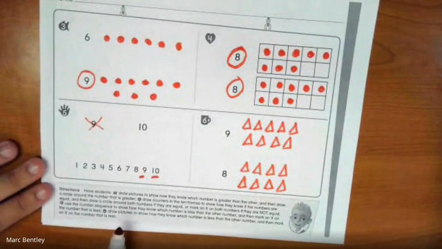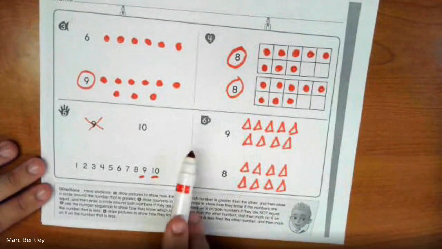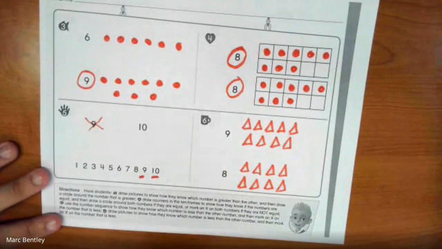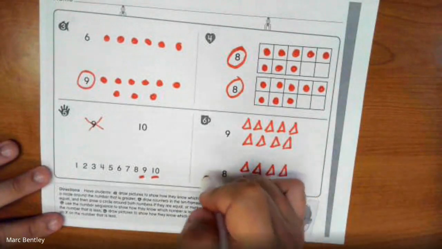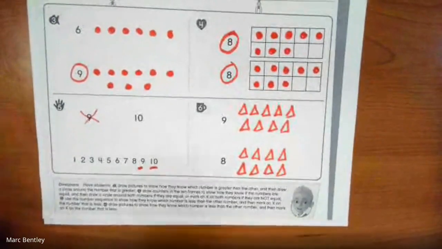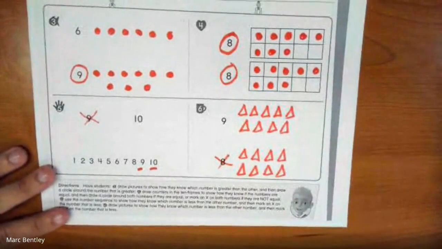So as you can see from the pictures, I have more triangles in this top half than the bottom half. Therefore, I am going to put an X on the number 8 because I have less triangles, so I know that 8 is less than 9. Okay, turning over.